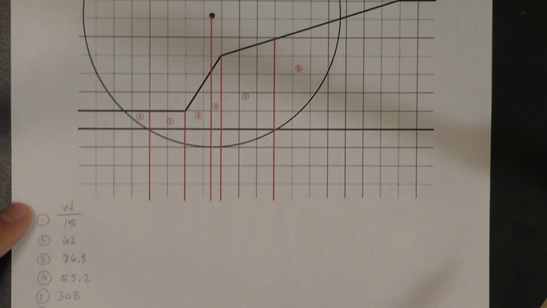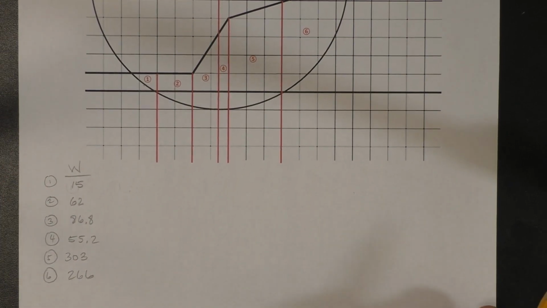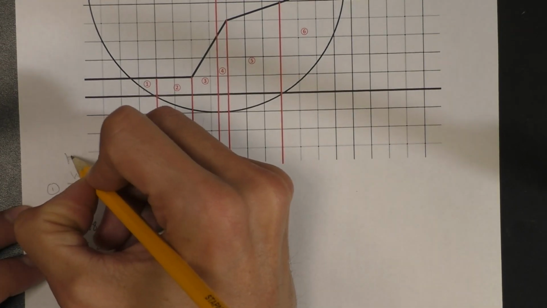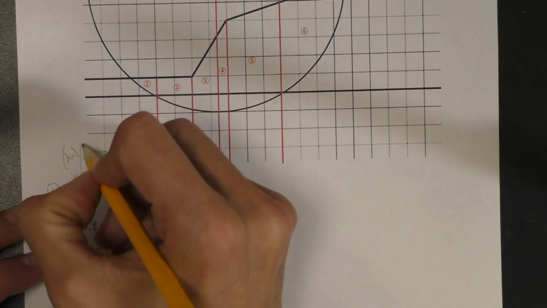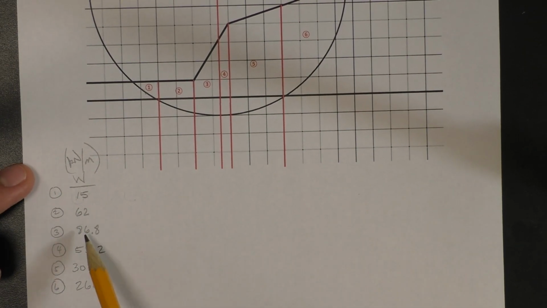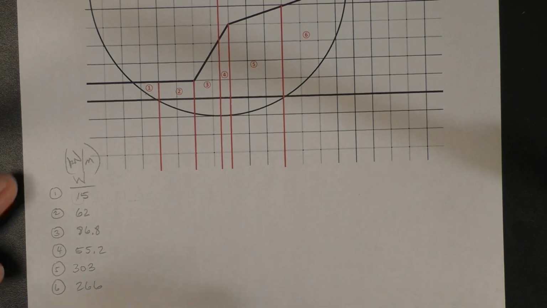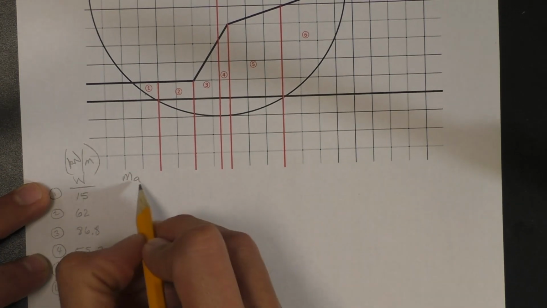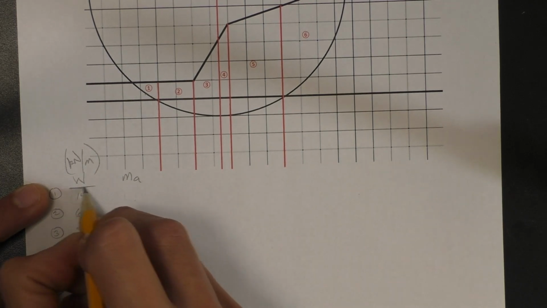Okay, here's our slope again. Same kind of drawing, right? And down here I have listed the weights in kilonewton per meter into the page for the 6 slices: 15, 62, 86.8, etc. The next step is to determine the moment arm, or the moment arms.